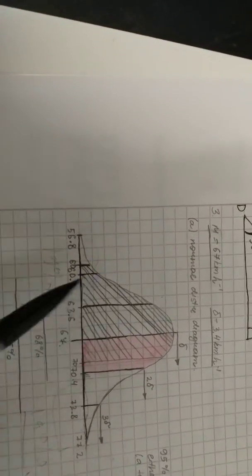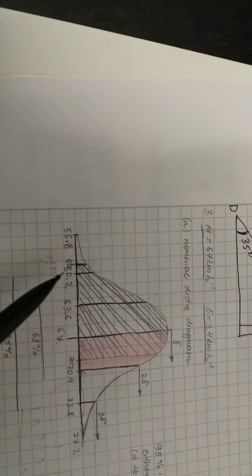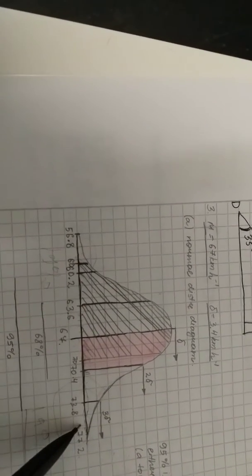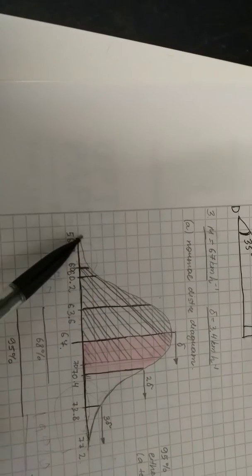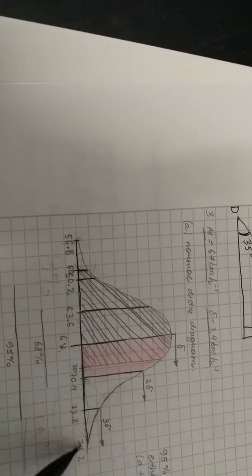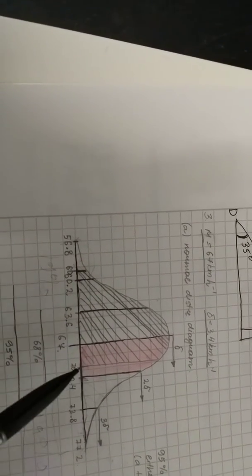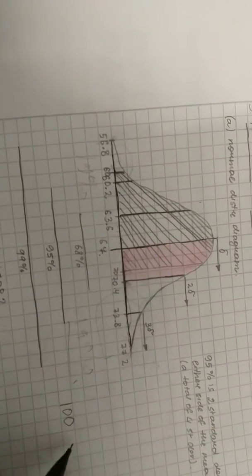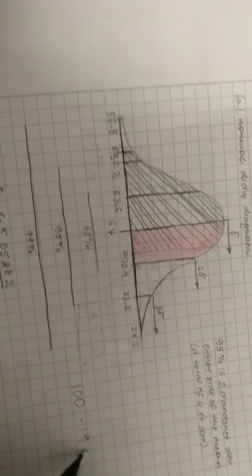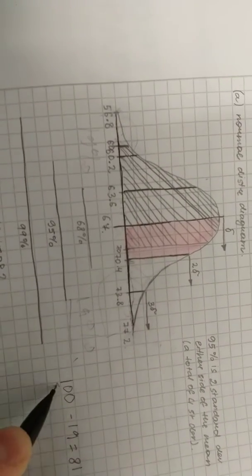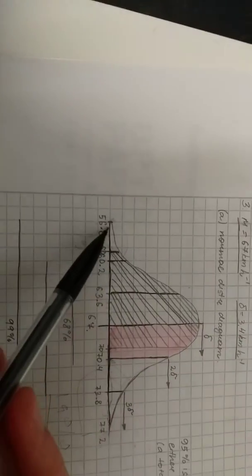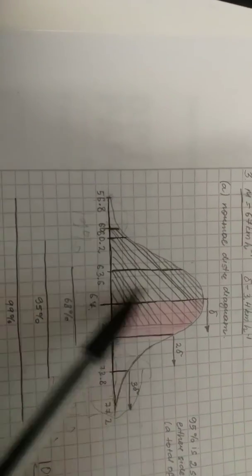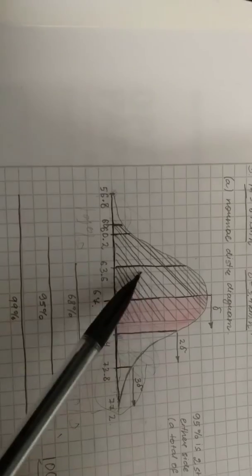For that, we don't calculate the 19% here, but rather try to calculate the remaining amount here. This is the minimum value, and this is the maximum value. That is why we do this. We're trying to find the exceeding amount over here and calculate this remaining amount over here, 81%.